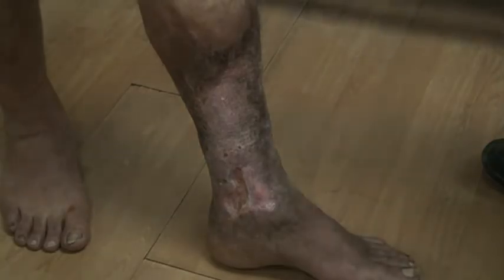Then we have to look from the back here and see what else, because there might be other lesions here. Here we cannot see any short saphenous system, so these secondary varicosities are due to the long saphenous system. Then we are going to palpate for this.